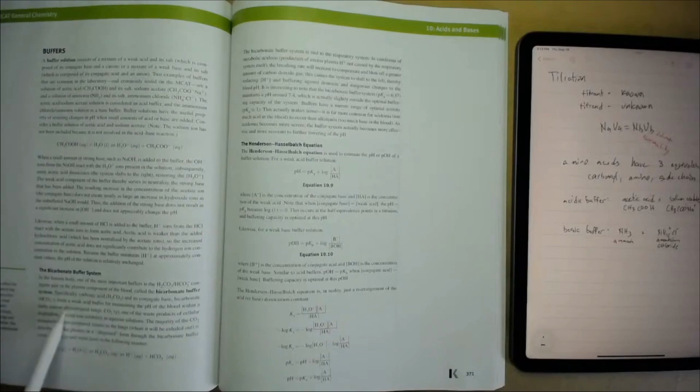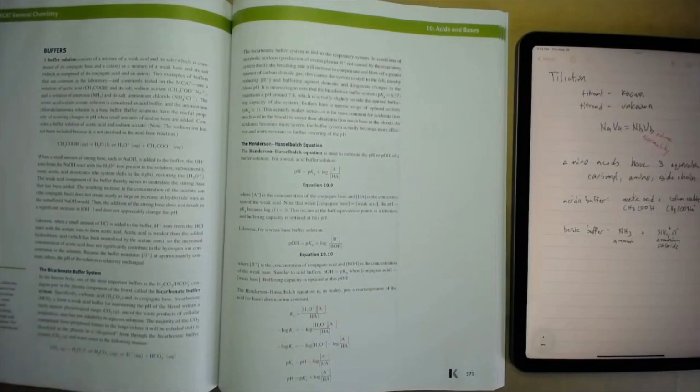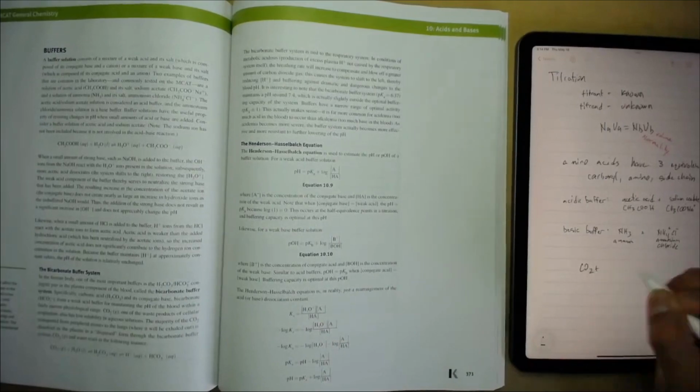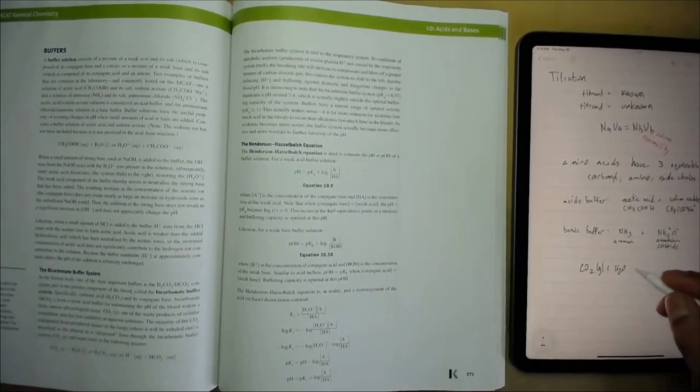Carbonic acid is H2CO3. Bicarbonate is just HCO3-. So let's write that down. CO2, we should write down that it's gaseous and it doesn't dissolve well in blood plasma.